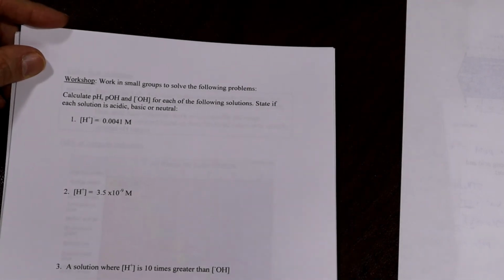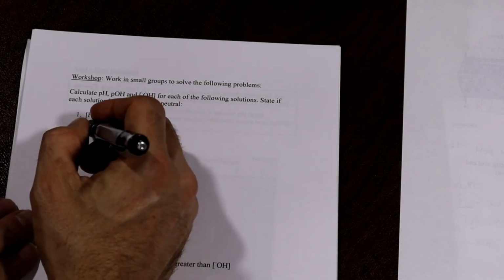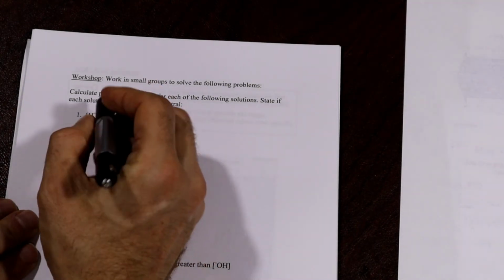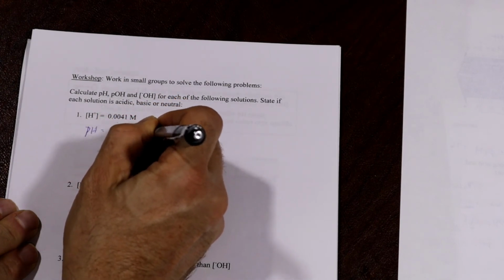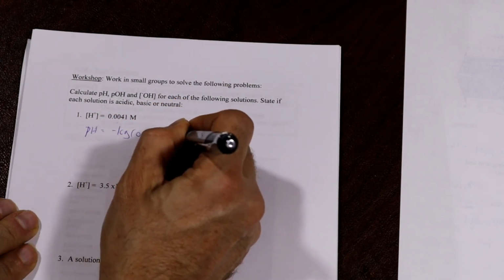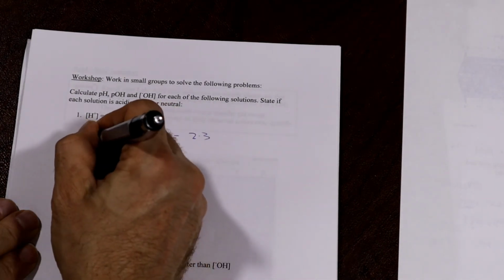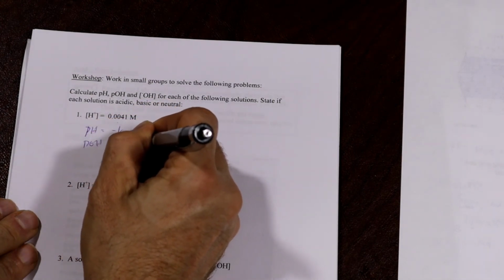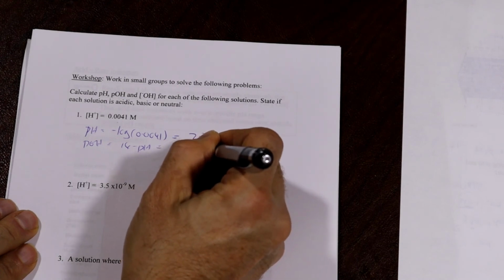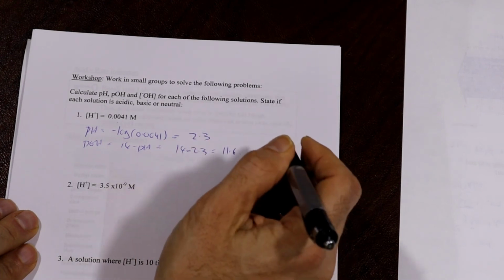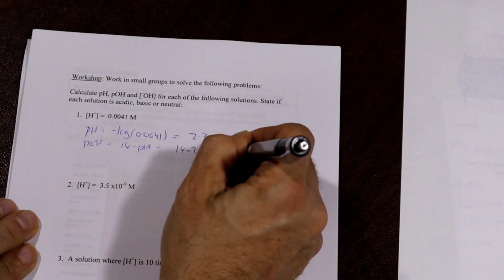Okay. All right, so first one, if we have an H plus ion concentration of 0.0041, pH is nice and easy. It's the minus log of that, 2.3. pOH then is dead simple. 14 minus pH. 14 minus 2.3, 11.6. Oh, 11.7. I guess I did some rounding there.